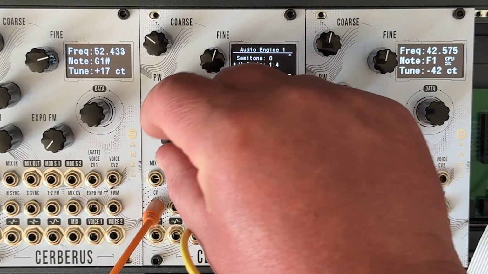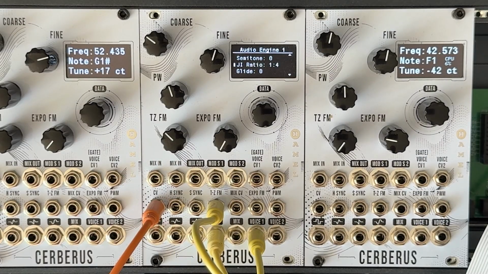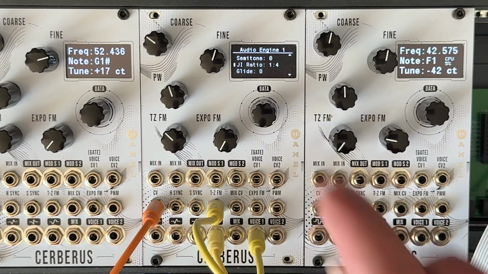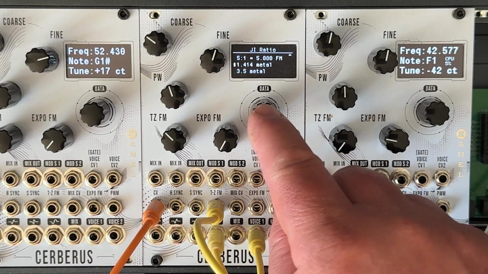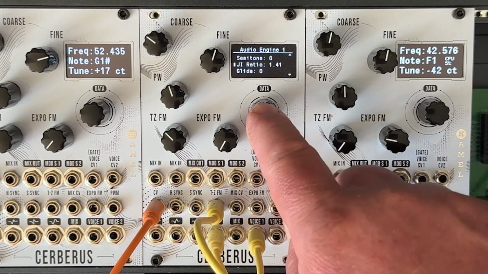Getting a bit crazier down there. And at the end here we have a couple of ones which give us some kind of metal bell tones.